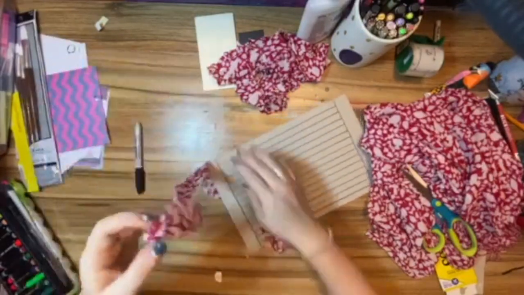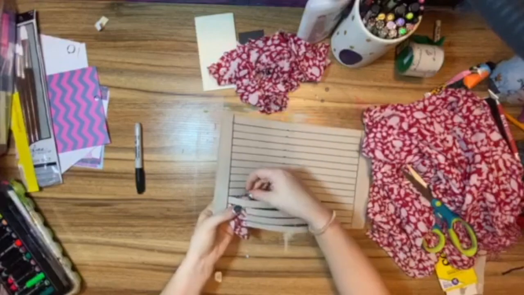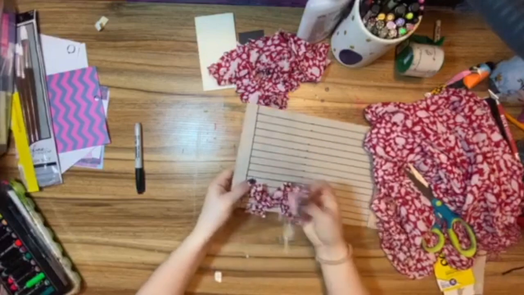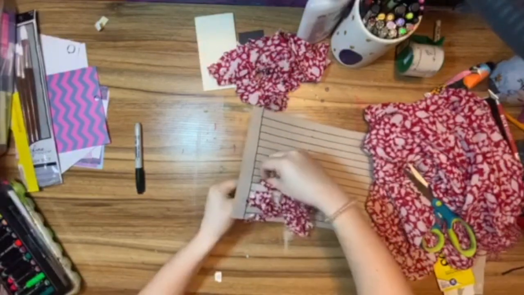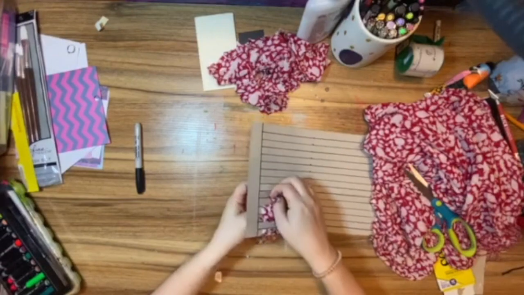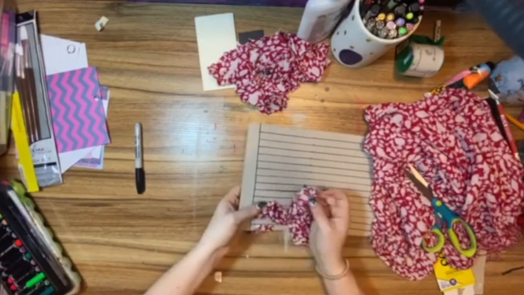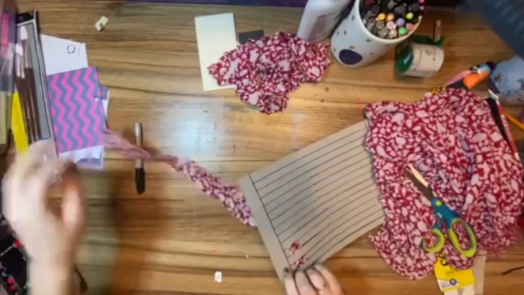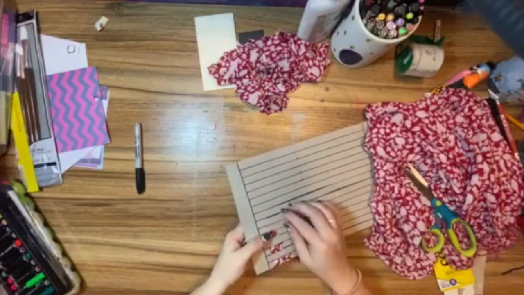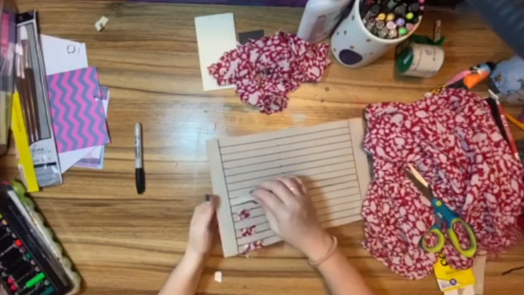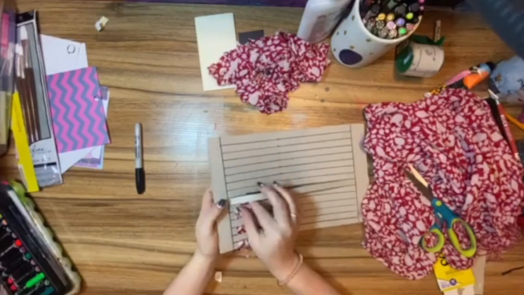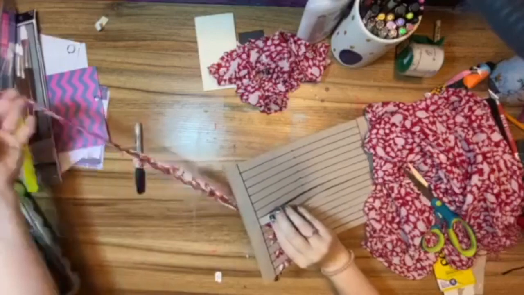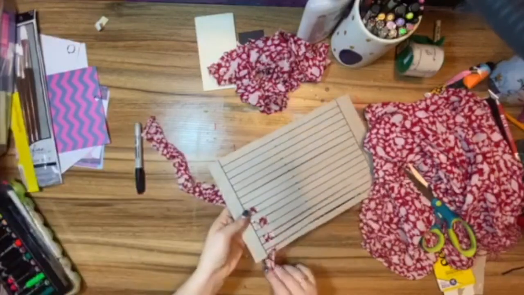pull, and then come back under. Now I'm gonna go over. So I'm just gonna keep doing that all the way to the end. If I can get it through. The first one's always kind of the hardest. And my strips could probably be a little bit thinner just because my lines on my loom are a little bit thinner. But it's up to you. It'll still work with how I did it. But again, just going back, under, over, under, over.